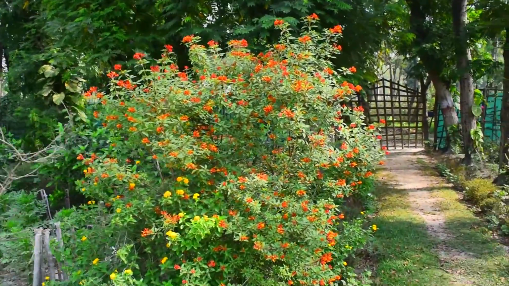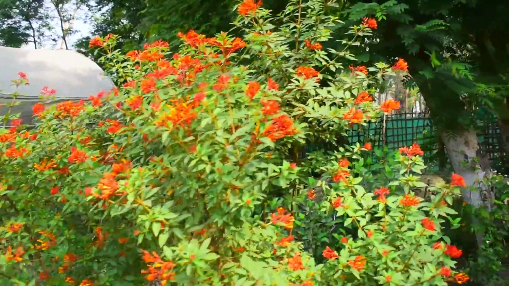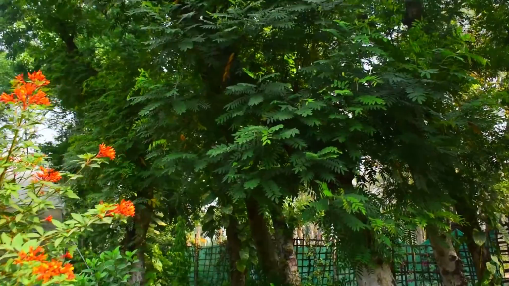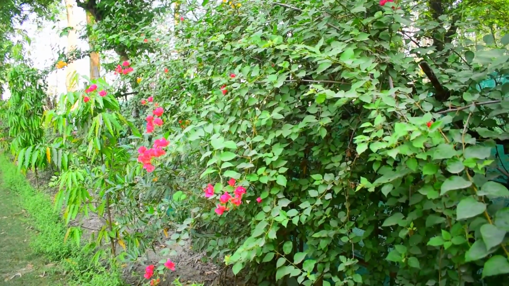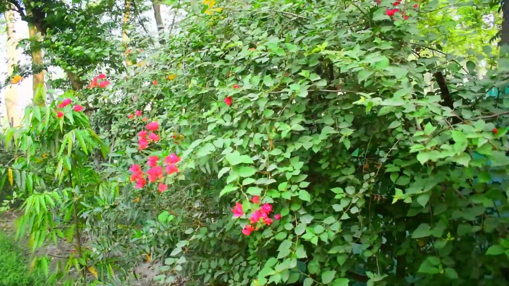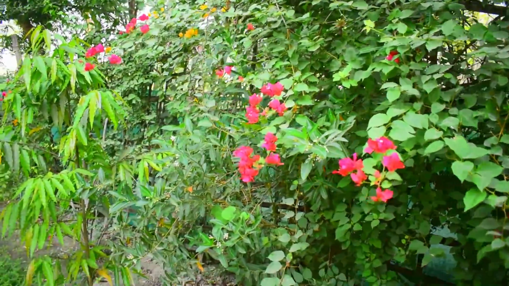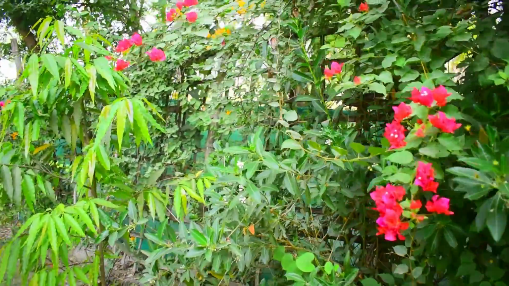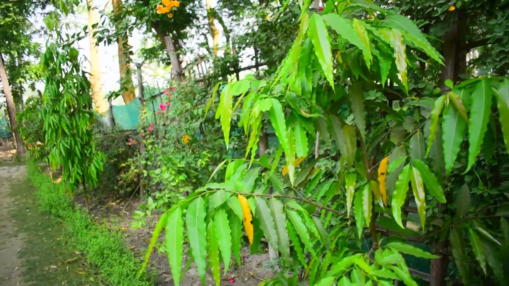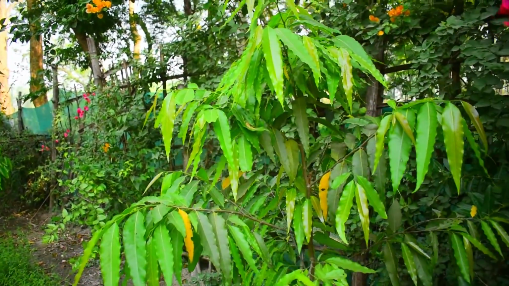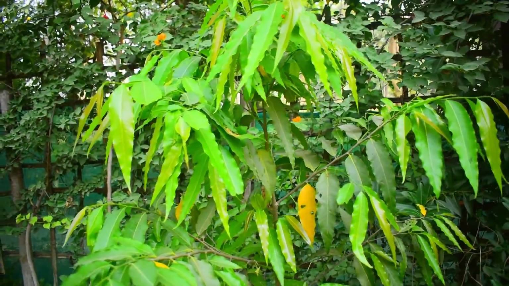It is a very good nectar host for Catopsilla pomona, and the cassia plant is the larval host for Catopsilla pomona. Another good host is Bougainvillea, which we have used as a fence to protect from wild animals and also as a nectar host. We have also used Polyalthia in the boundaries, which is a good host for the jay butterflies, and the larvae feed on it.